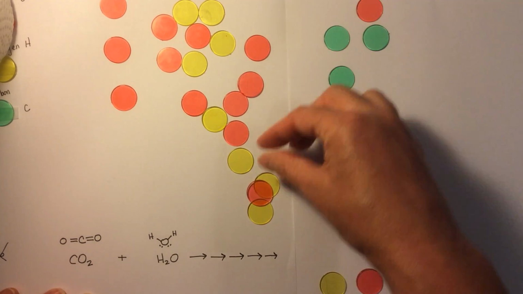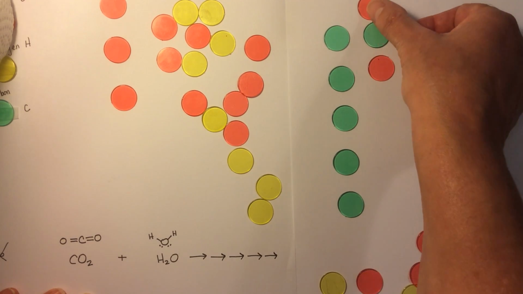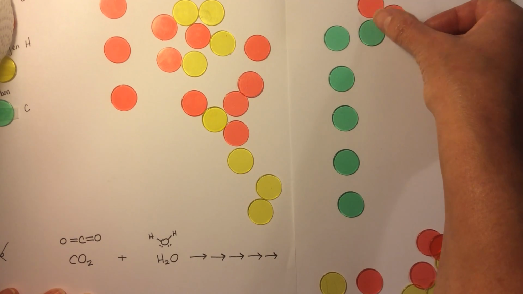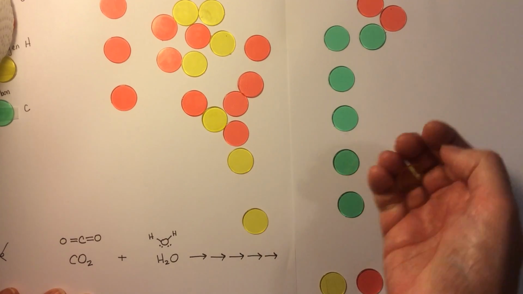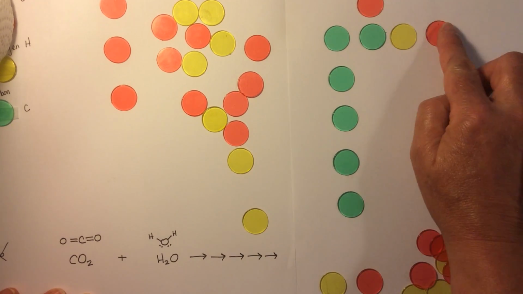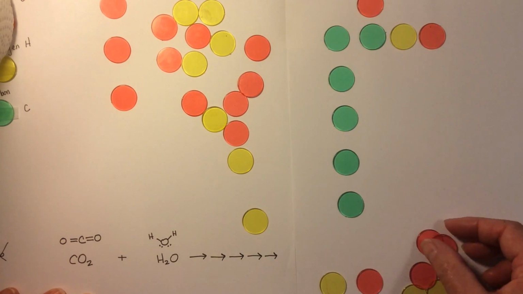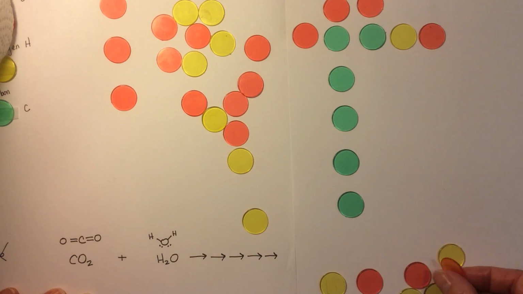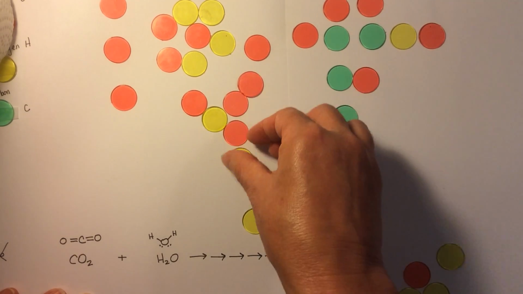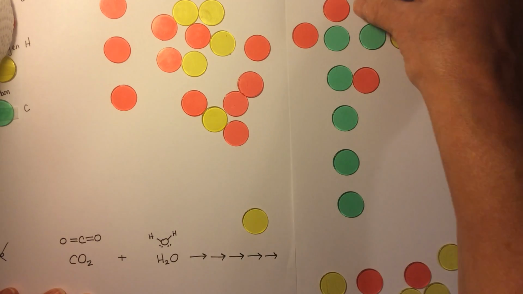So again, carbon makes 4 bonds. So for every one of these, we want to have, so this is like 1, 2, 3, 4. So it's attached to 4 things. C, H, C. All right, hang on. I'm going to get 4 of these on every carbon. And more oxygen. Wait, I'm doing this wrong.